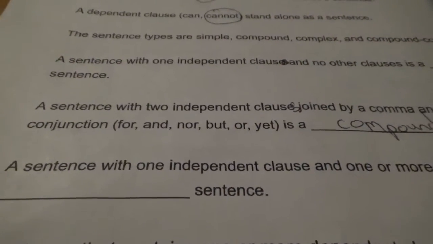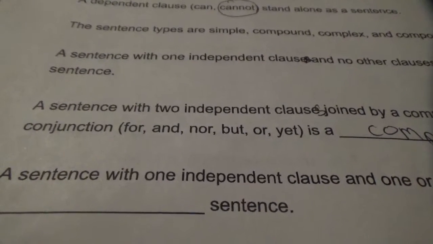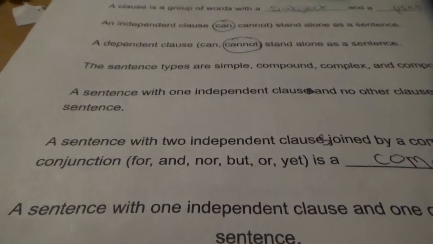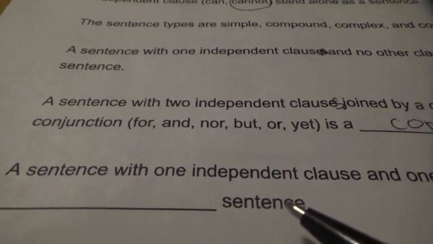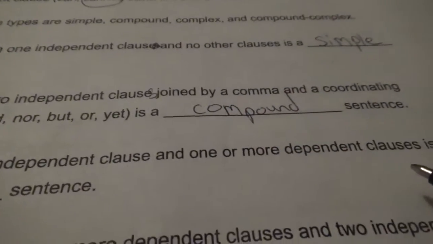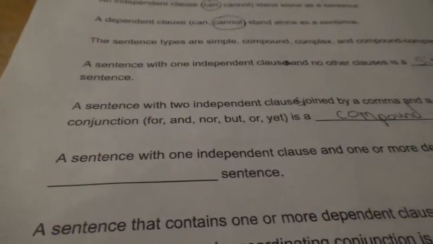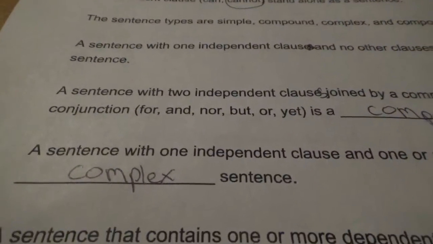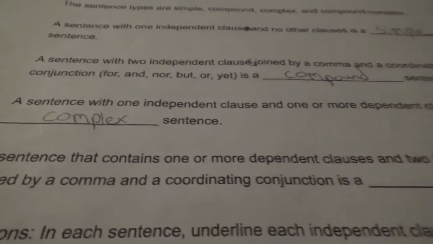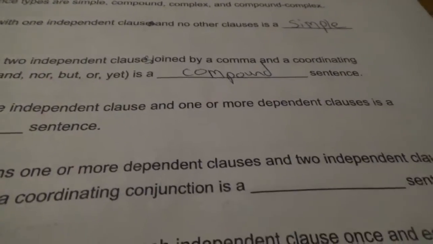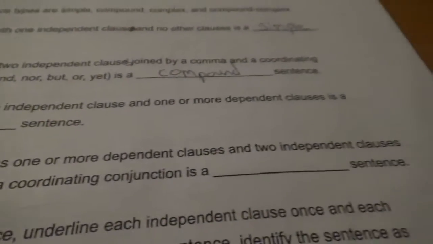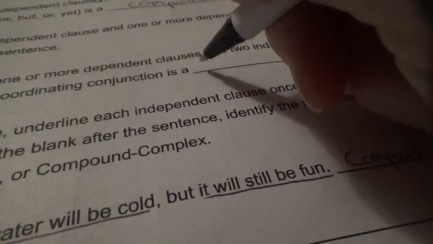An independent clause is a group of words with a subject and a predicate, and it can stand alone. It could be a sentence by itself. A sentence with one independent clause and one or more dependent clauses is a complex sentence. A sentence that contains one or more dependent clauses and two independent clauses joined by a comma and a coordinating conjunction is a compound complex sentence.